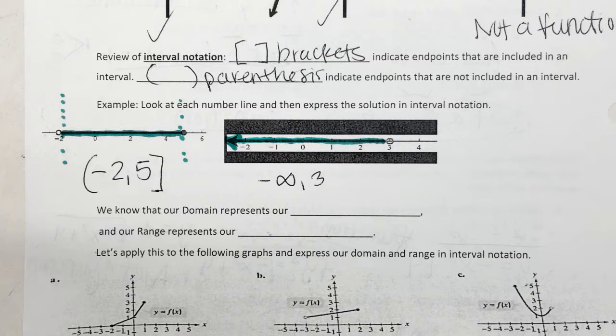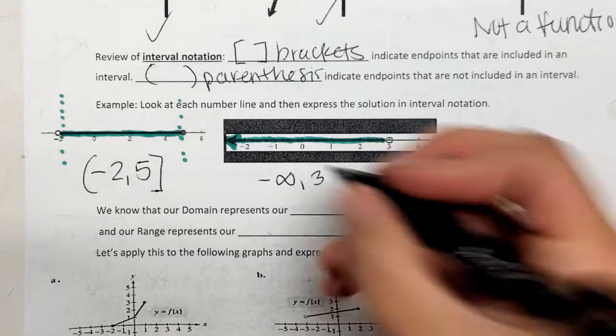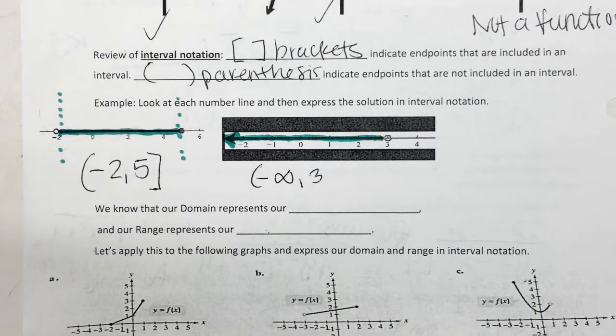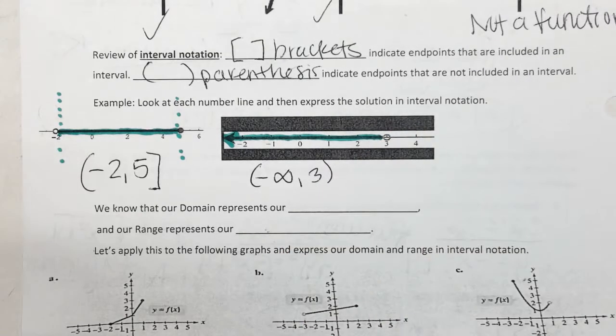Hold on, Colby. Why does it get a parentheses? Why is it open? Good. So can you ever reach infinity? No. So you can't include it because we can never reach it. So it always gets a parentheses. Always. What would 3 get? Very good. Everybody remembers interval notation?